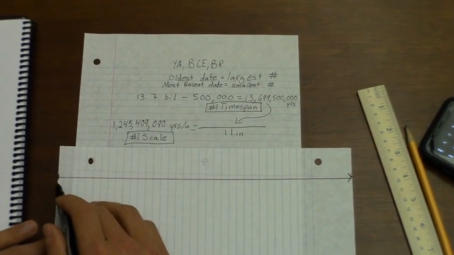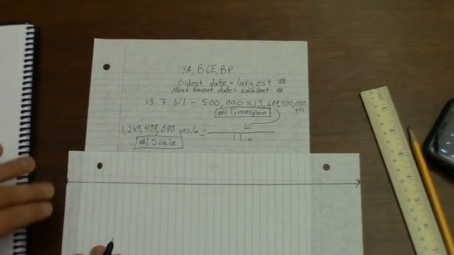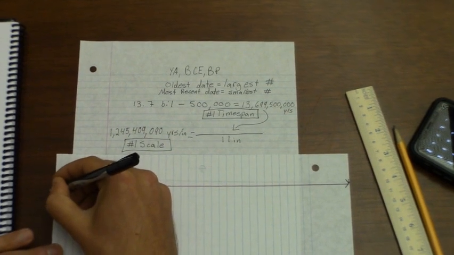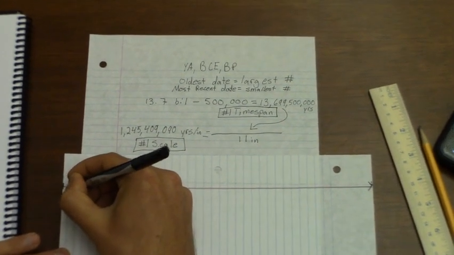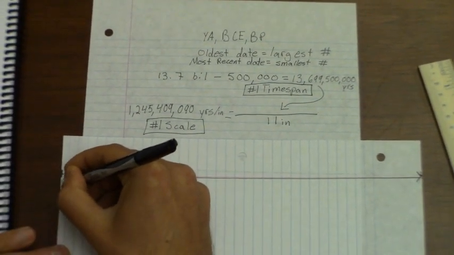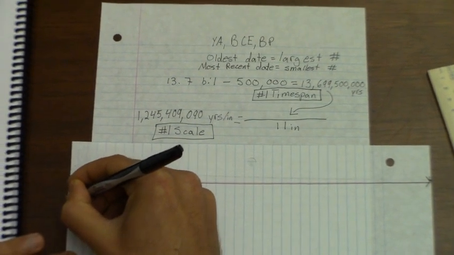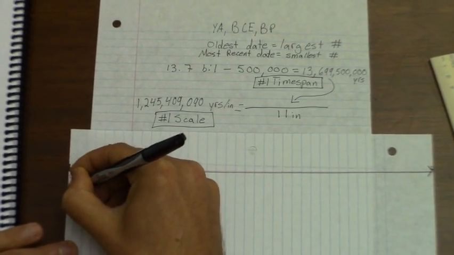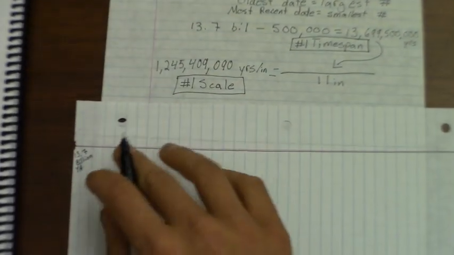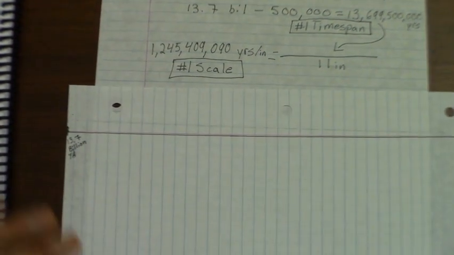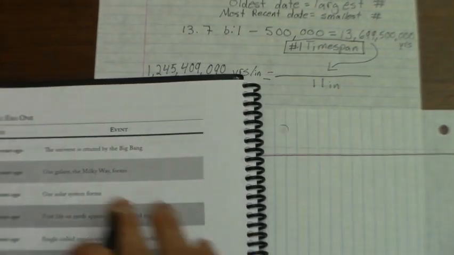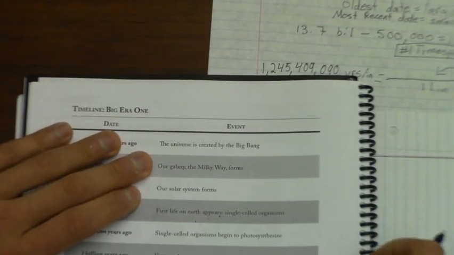That's because this date, in fact, is located here on the timeline. 13.7 billion years ago. Now I will want to place the label of that date. The label, as you can see, is the universe is created by the Big Bang.